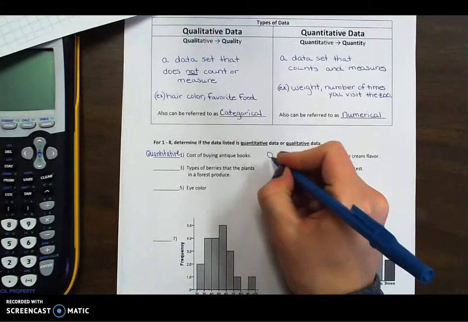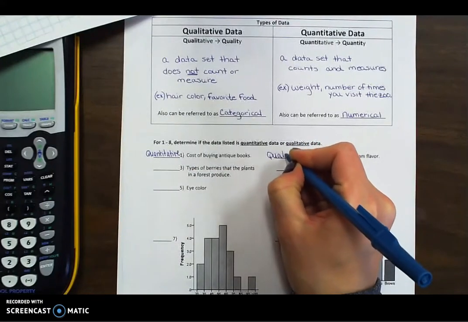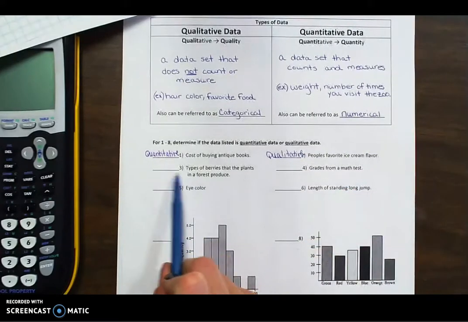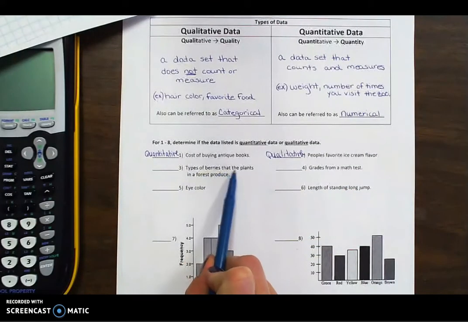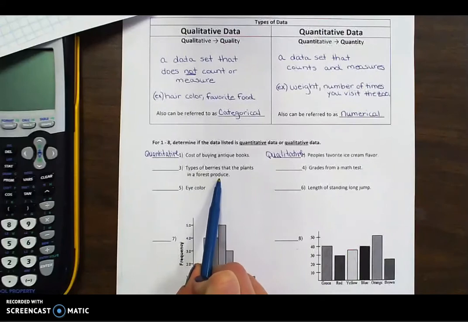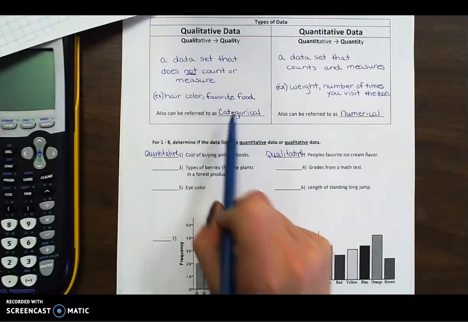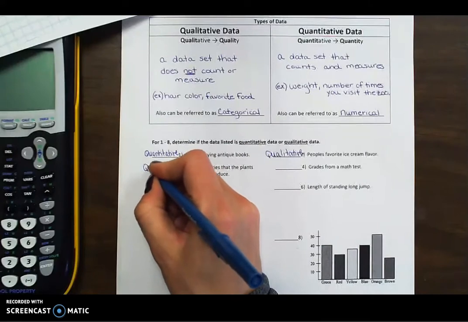So we're going to write down qualitative. Number 3, types of berries that the plants in a forest produce. So raspberries, blueberries, blackberries, those again are going to be qualities or categorical, so that's going to be qualitative data.